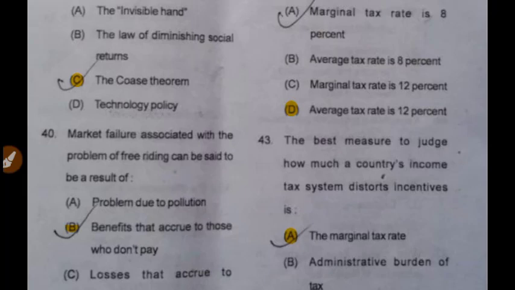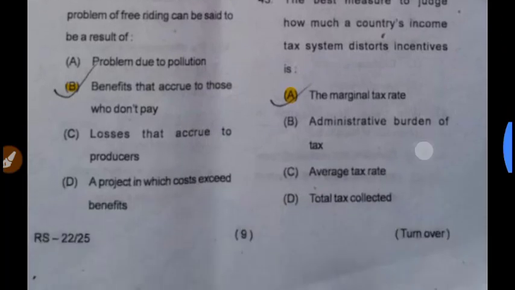So here is the free rider problem. In the case of a public good, people can get the benefit without paying. This is nothing but the free rider problem. This is the correct answer, B.